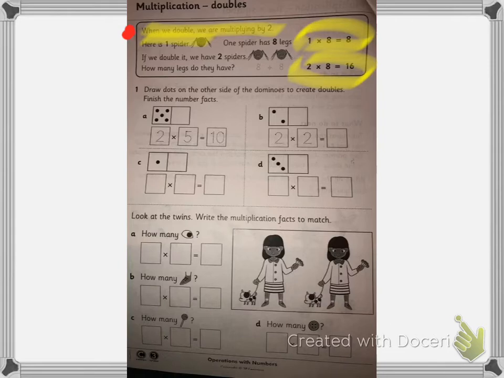Okay. Draw the dots on the other side of the dominoes to create doubles. Finish the number facts. So you had to basically copy. I'm trying a smaller one. Sorry, make that smaller. Okay, we go again. So we go dot, dot. It's very difficult with this. All right, there. Try to copy that the same. I'll make it a little bit bigger. Let's see if I can get it and put a dot in the middle. This one will be better now. Okay, and what that gives us is 2 times 5 equals 10. So we've got 2 lots of 5. There's one lot of 5 here and the other lot of 5 there.